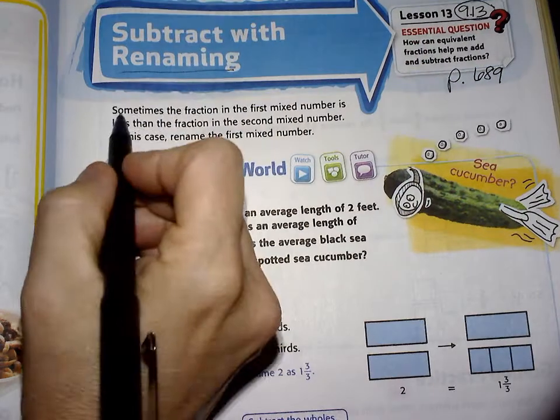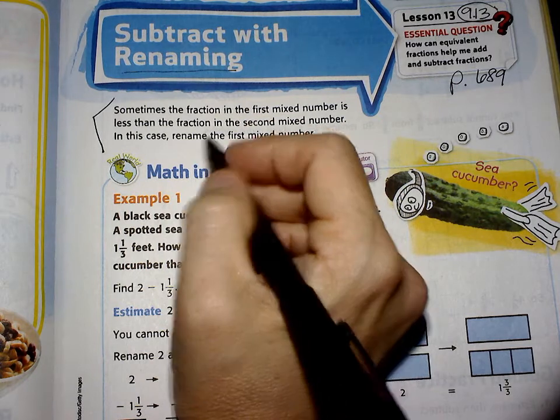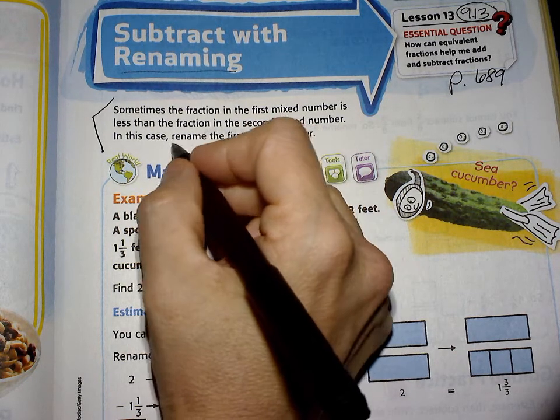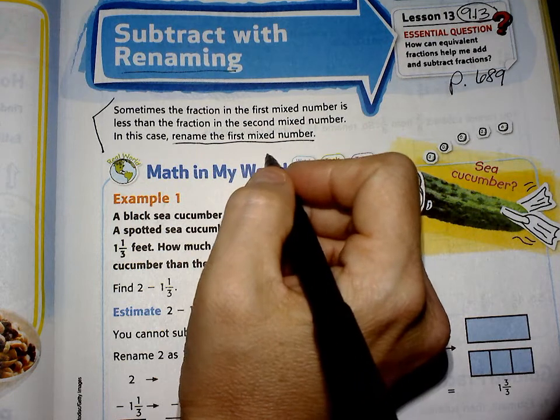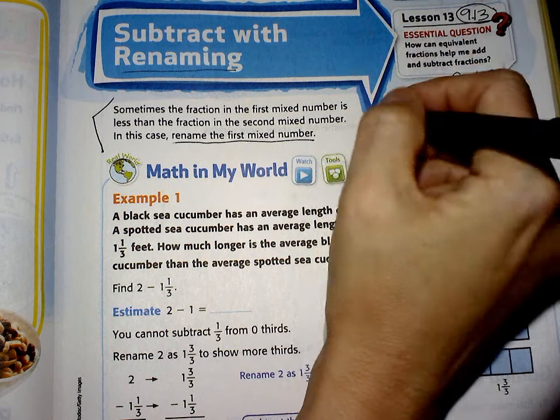So we're going to read this. Sometimes the fraction in the first mixed number is less than the fraction in the second mixed number. In this case, we need to rename the first fraction. So this is a little tiny bit tricky, but I want you to remember this.